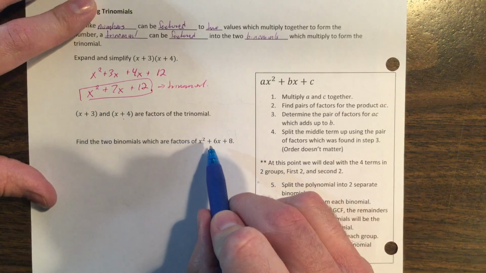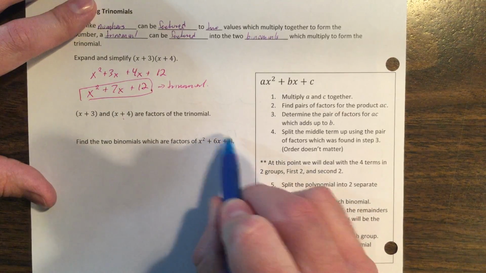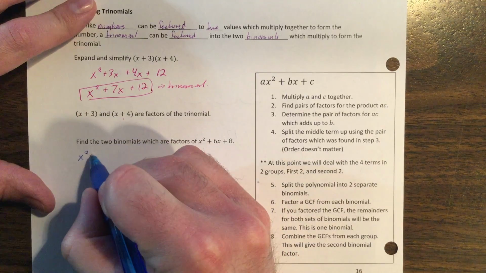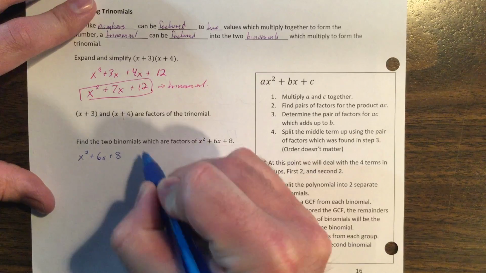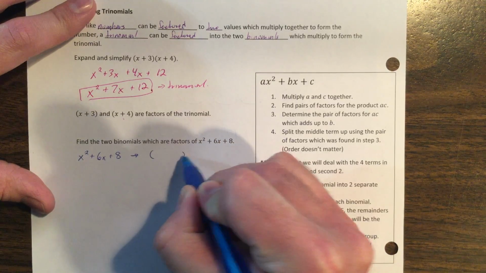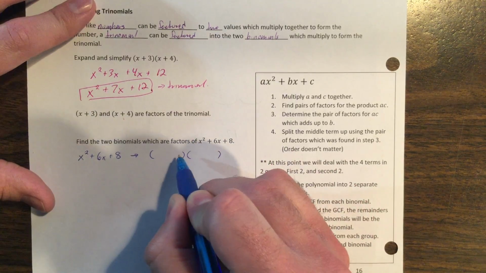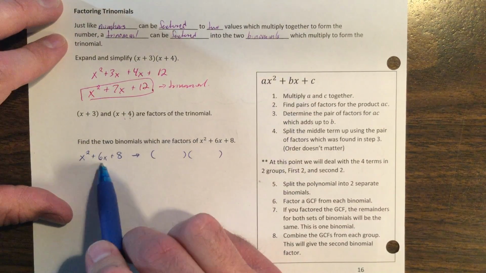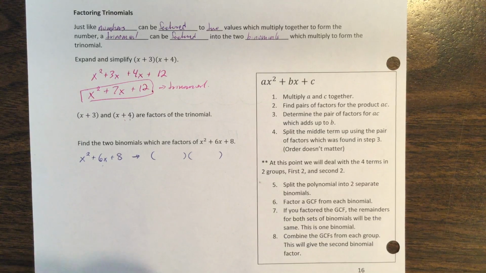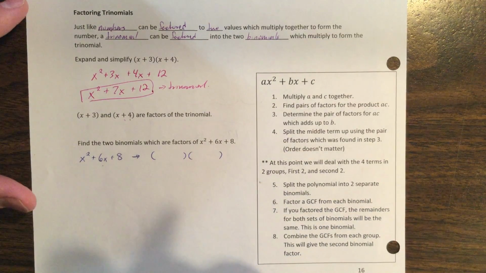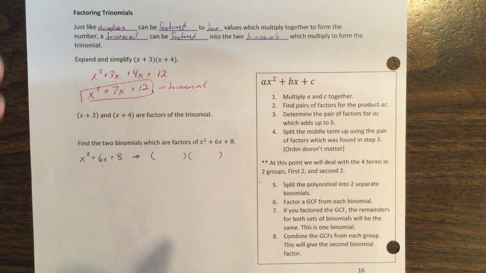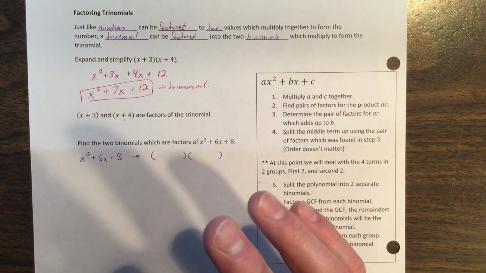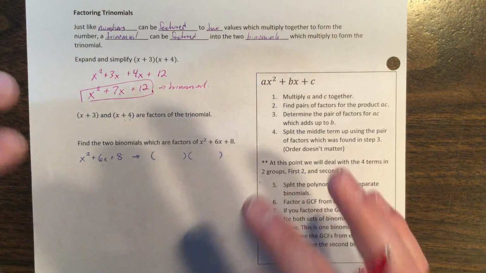So let's figure out what two binomials multiply together to get this trinomial. So what we want to do is turn x squared plus 6x plus 8 into two binomials where we have like x plus something and x plus something, which multiply to get this right here. Now, I'm going to use a way called decomposition. Now, if you'd really like to see a couple different ways to do it, I can show you other ways as well if you really want.